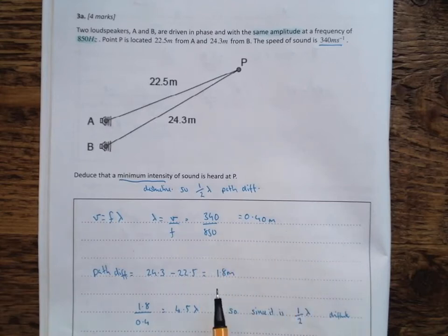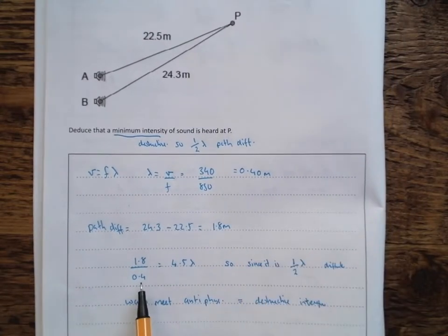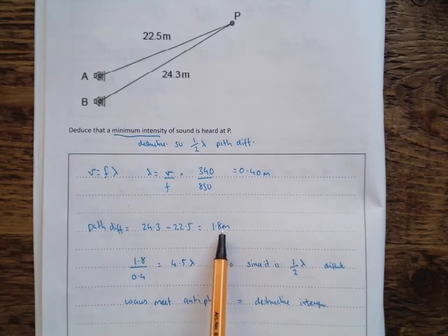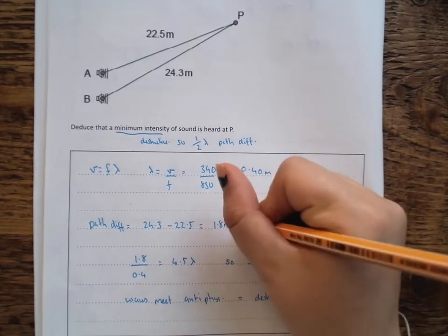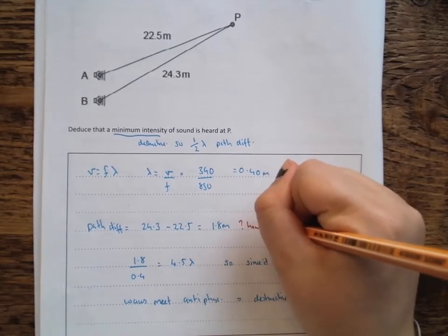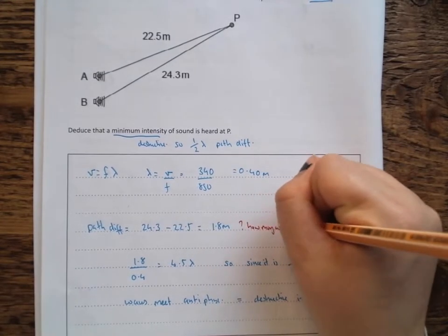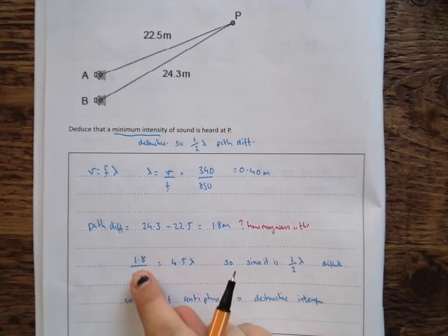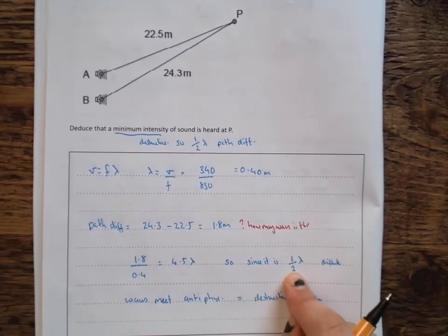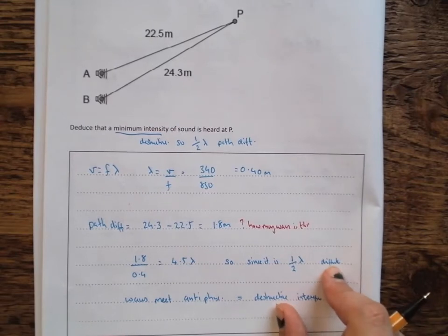Then I'm going to divide my path difference by my wavelength, so 1.8 divided by 0.4. That tells me my path difference is made up of 4.5 waves. So how many waves is that path difference equal to? If we know the wavelength was 0.4, we divide through and find that we have 4.5 waves. Since it's in multiples of a half lambda, it is going to be a minimum.